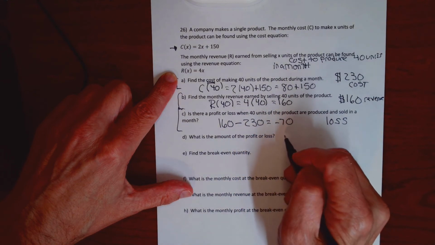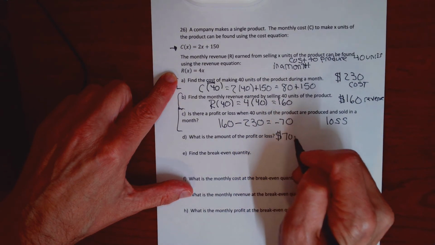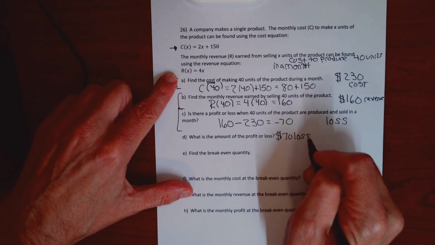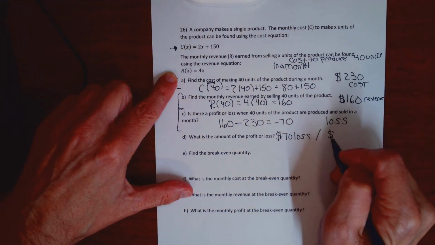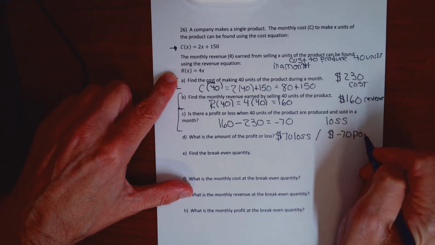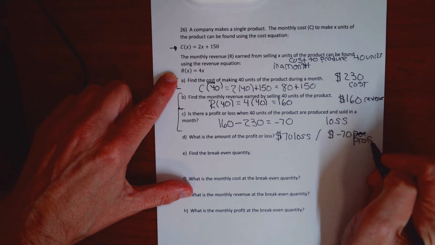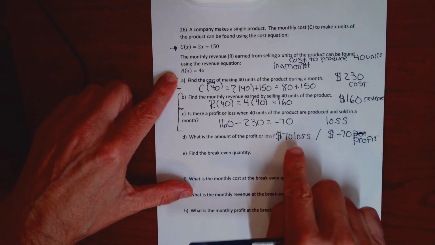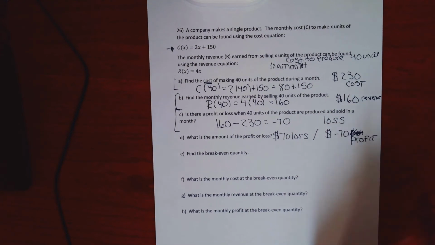And then what is the profit or loss? I can do this 2 ways. I could just say it's a $70 loss. And if I use the word loss, I usually don't put a sign. Or I can say there's a negative $70 profit, and that's another way to say that there's a loss. It's not really a profit, it's a negative profit. A negative profit is a loss. If you put the number in as a positive, you just call it a loss. If you put it in as a negative, you say it's a negative profit, which is a loss.